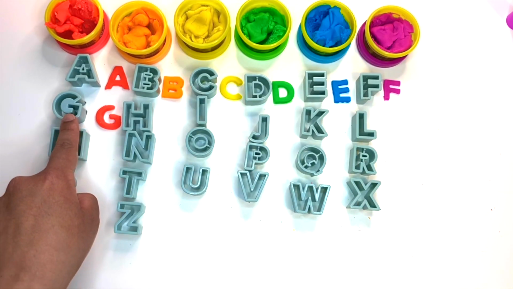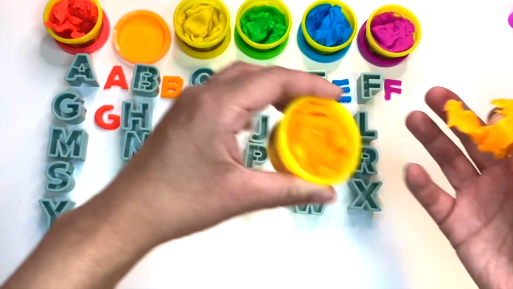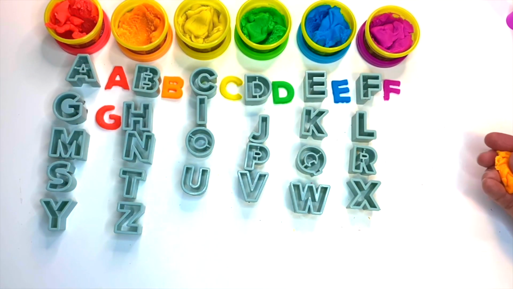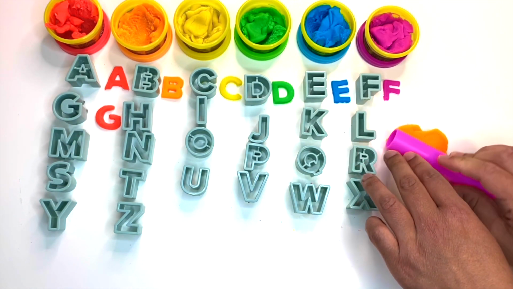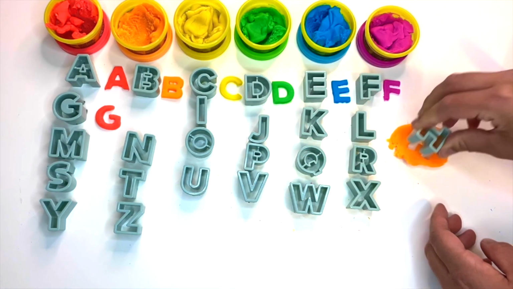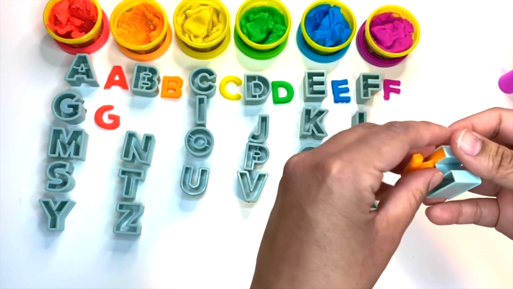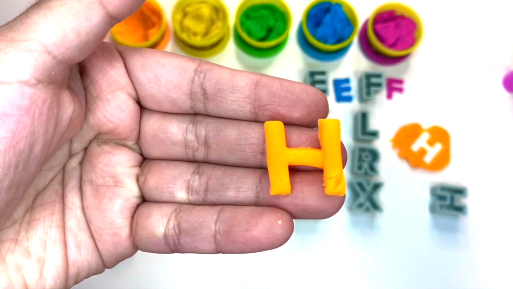Let's move on. After red is orange in our pattern. Okay, so after G comes the letter H. You're really good with your alphabet. Okay, letter H. The letter H. This letter's name is H. A word that begins with this letter is horse.